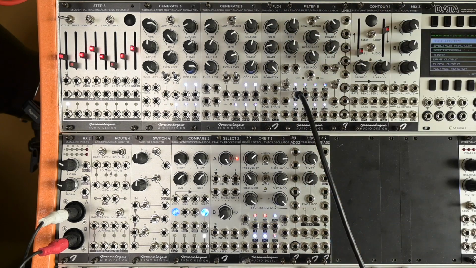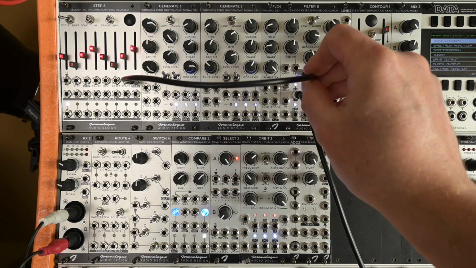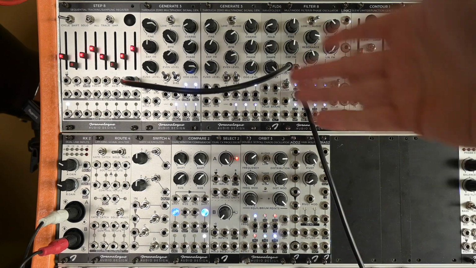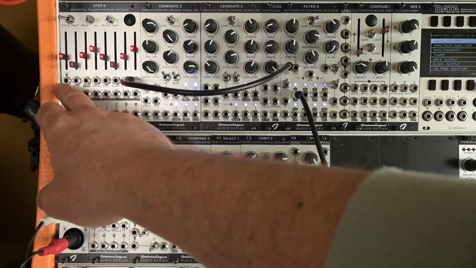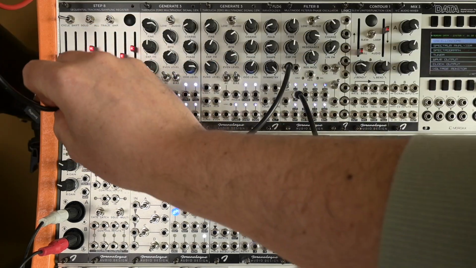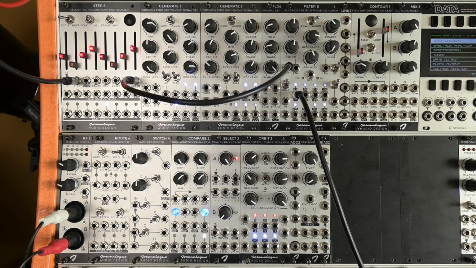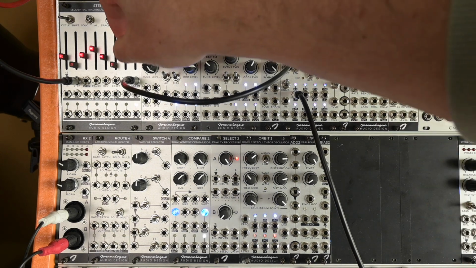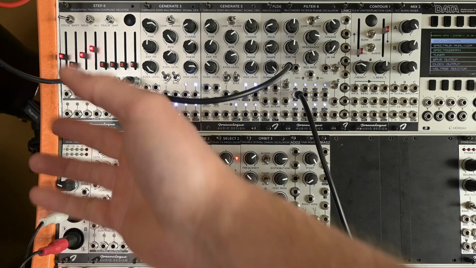So this is just a sine wave. Let me increase the volume a little bit. There. And I want to use the scan output on Step 8 to sequence this voice. Currently there's nothing connected to the signal input, but when I now connect a simple clock, I'm just using a clock from Pamela's New Workout, you can already hear that we are indeed sequencing Filter 8 with Step 8.